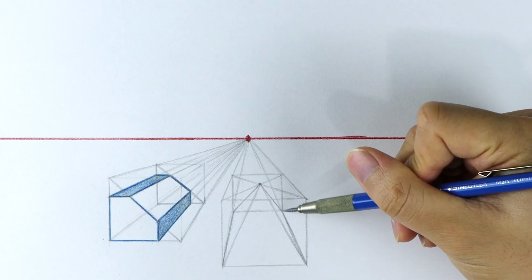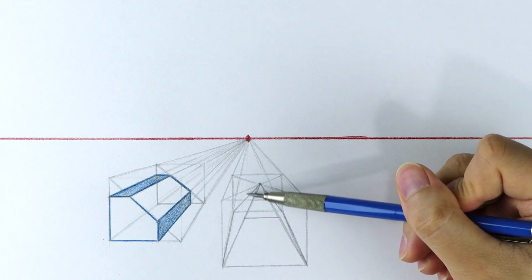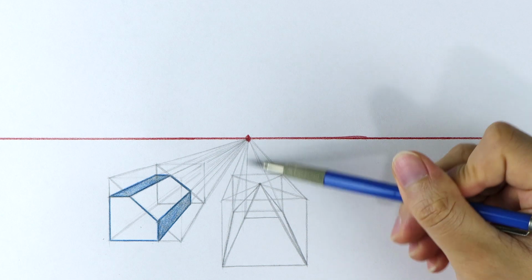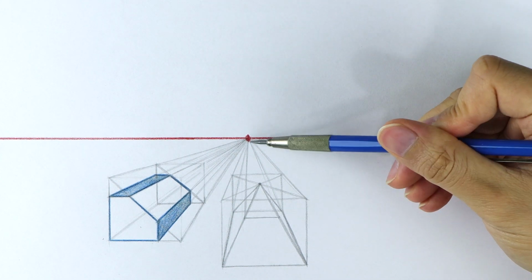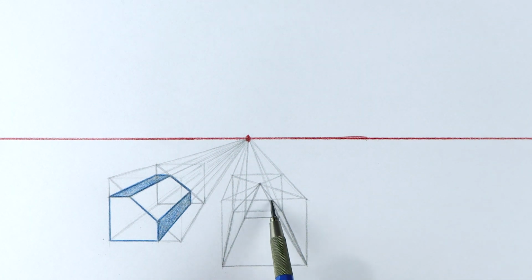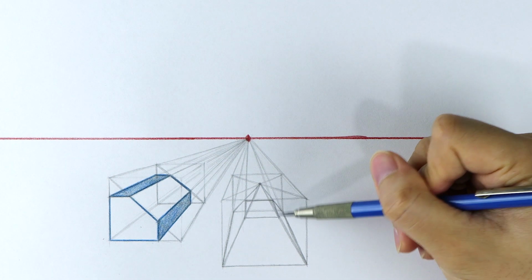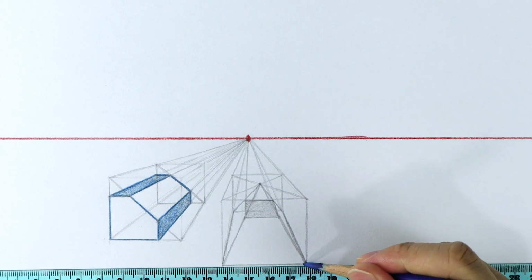Now, let's say we wanted to slice off the top of this pyramid. Again, we'll start with a horizontal cut line. Then connect the corners to the vanishing point. And where the depth lines intersect the back is where the last cut will be. Now we can shade in the top plane to make it even clearer. Again, let me clean this up.